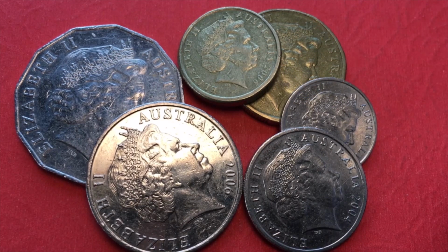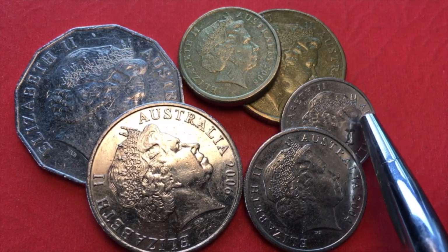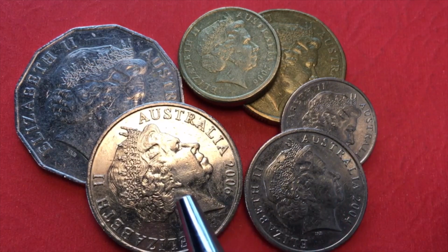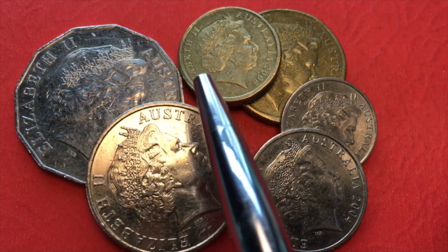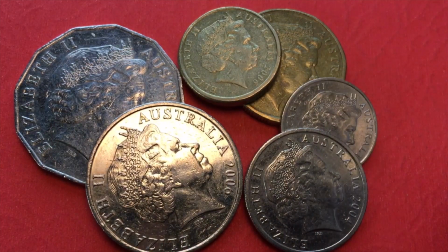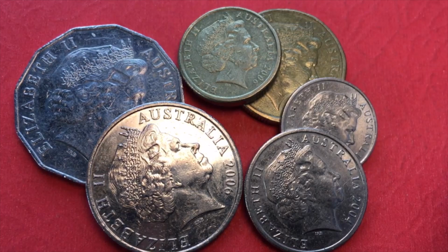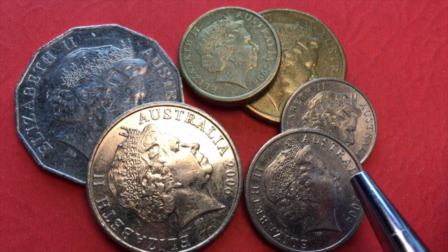Today, we're going to look at some Australian coins from the early 2000s. And as you can see, these all have the Queen Elizabeth II portrait on them, and they're all the fourth portrait. So we have a 5 cent, a 10 cent, a 20 cent, a 50 cent, a dollar, and a $2 coin, all from Australia from between 2004 and 2006. So let's take a look at them individually.